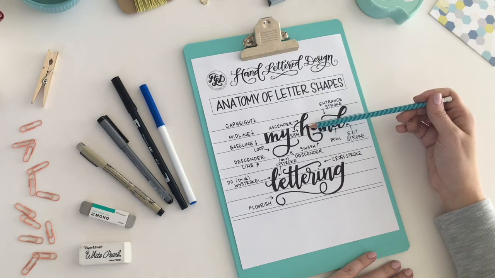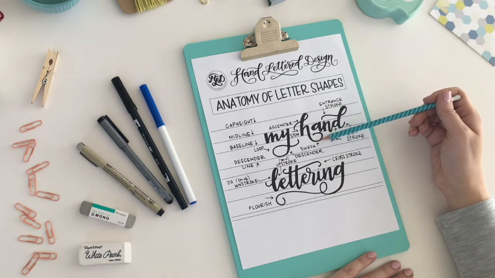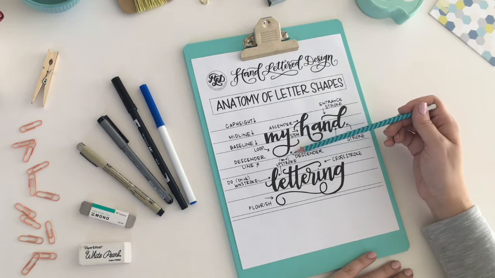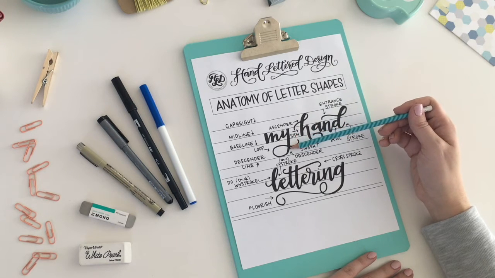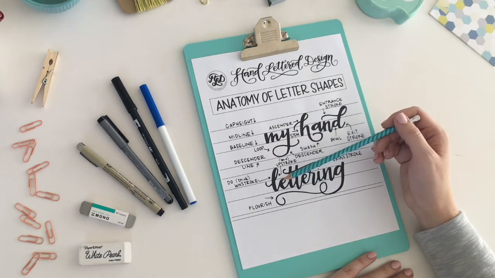Down here, this H comes down lower than the baseline. That's called a swash. Then this Y comes down, it descends below the baseline, and that's called a descender. So the Y, the G, the J, the P, the F, all those come down below the baseline.